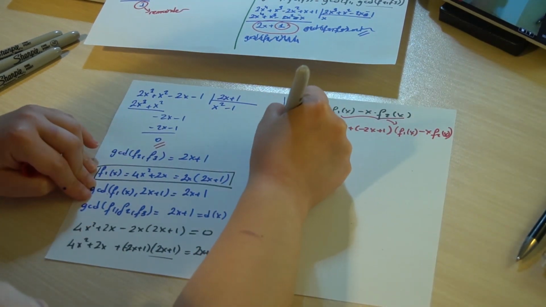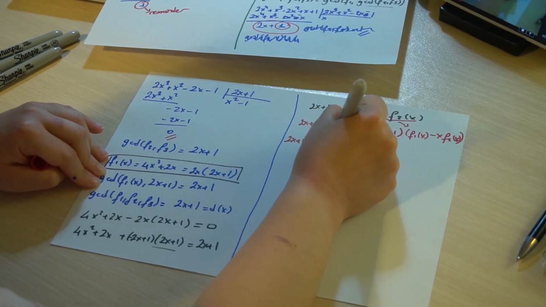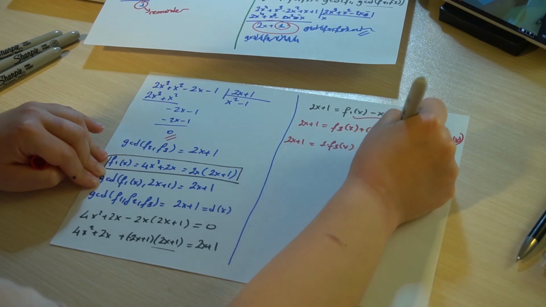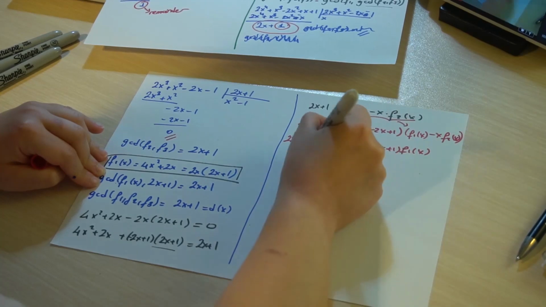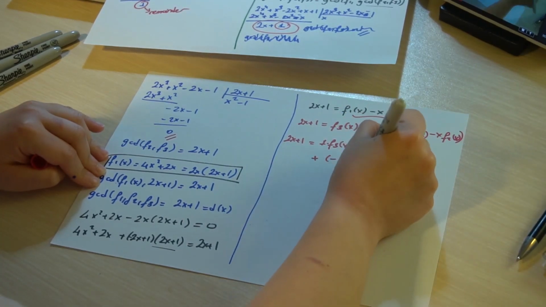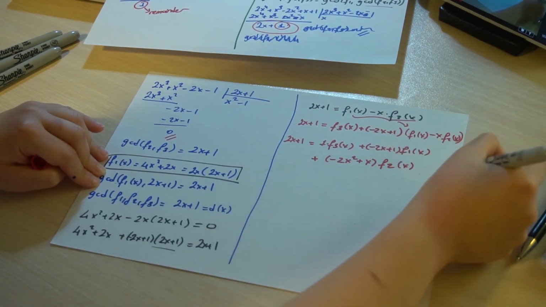So we have 2x plus 1 is equal to 1 times f3 of x plus minus 2x plus 1 times f1 of x plus minus 2x squared plus x times f2 of x.